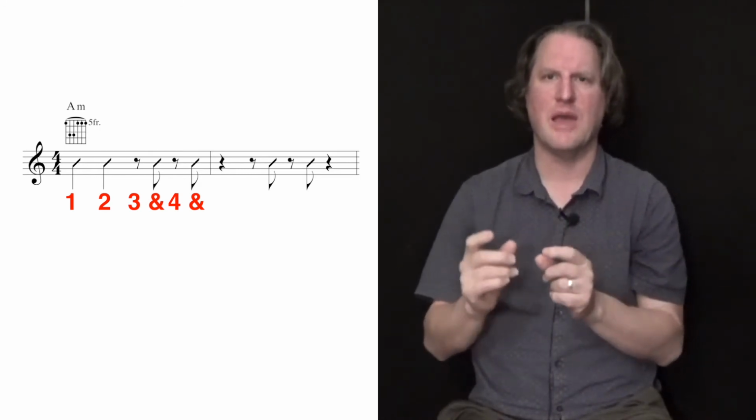But then we have an eighth note rest followed by an eighth note. That is an eighth note pair. It will be counted as 3 and. We have the same thing on beat 4, eighth note rest followed by an eighth note. That would be counted as 4 and. So our first measure is counted as 1, 2, 3 and 4 and. But it's performed as 1, 2, 3, and 4 and because of the rests.